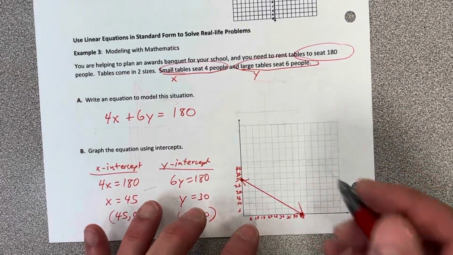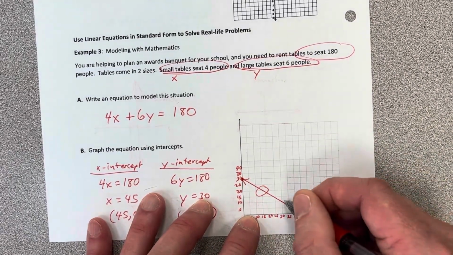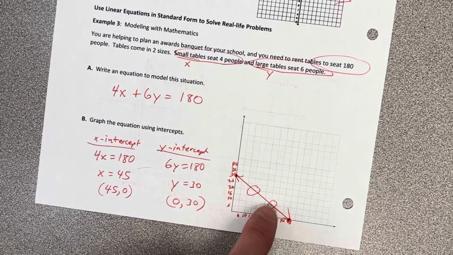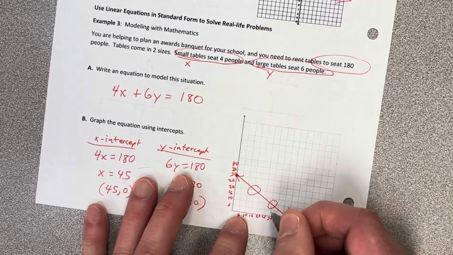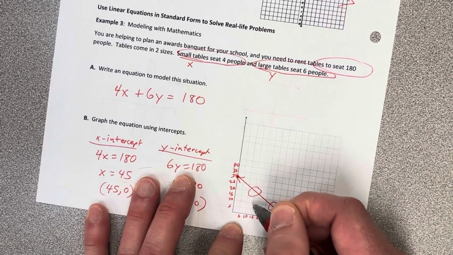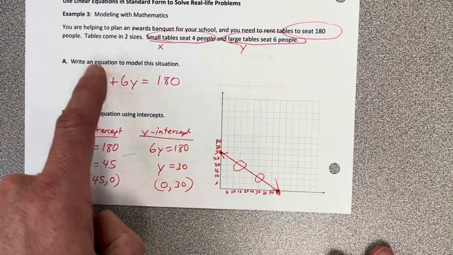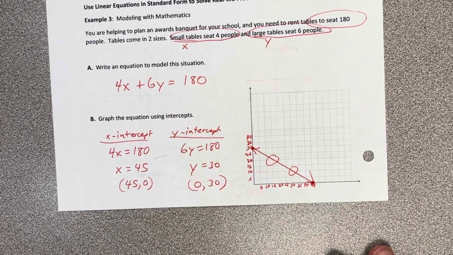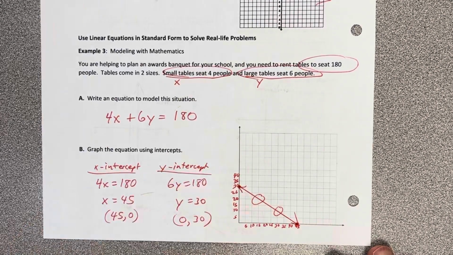So you can look at where it hits nicely. Those should be solutions. So 30 and 10 and 15 and 20, those should plug into your equation and get the right answer. And those would be solutions to your table problem.